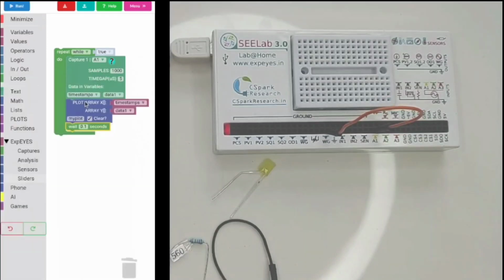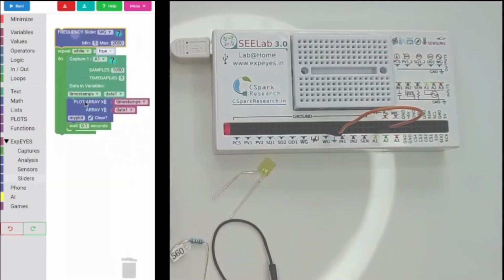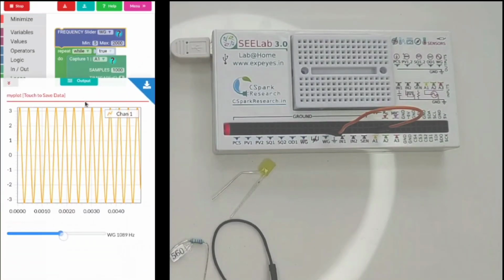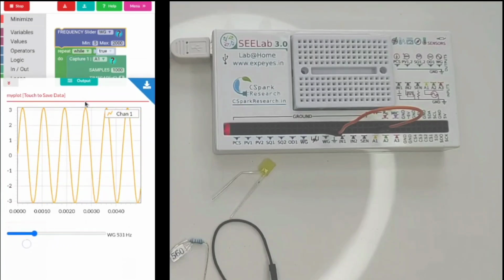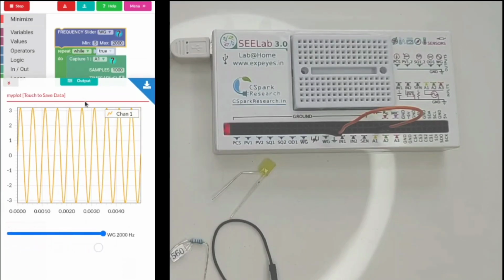Now what if I want to change this frequency while the program is running? So here you can go to the sliders section and pick out the frequency slider. We introduce this block before the loop starts, and this essentially creates a slider that has direct access to your waveform generator. You can see the results, and that's it for this video.